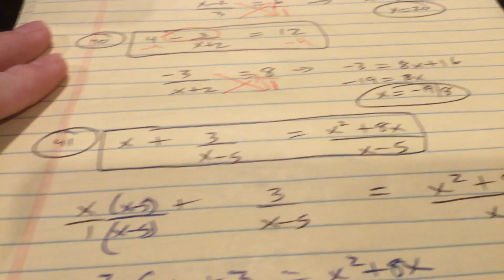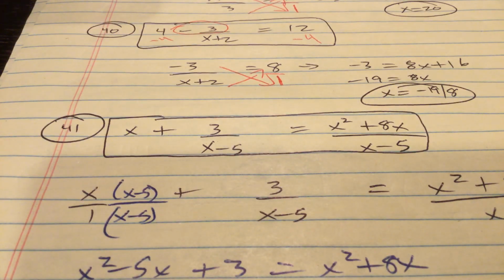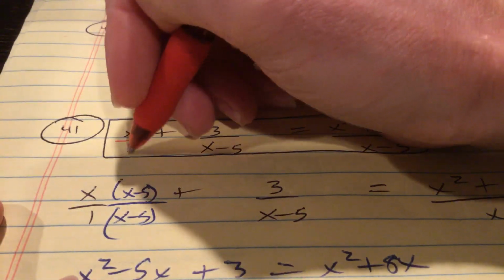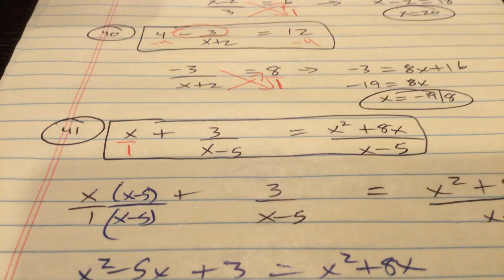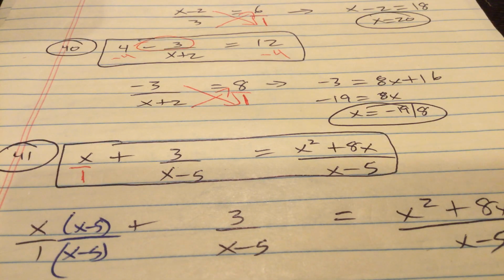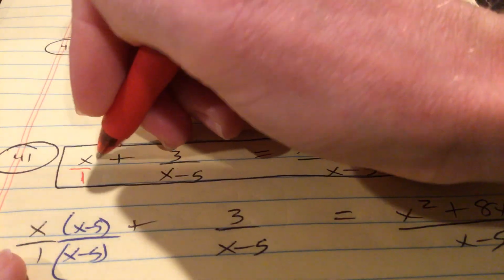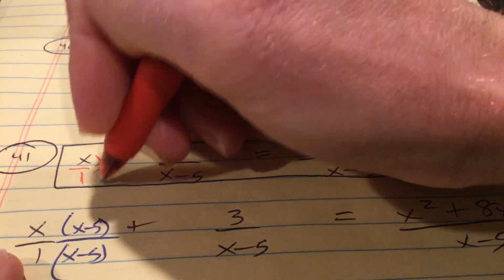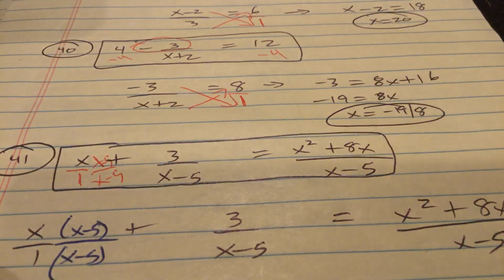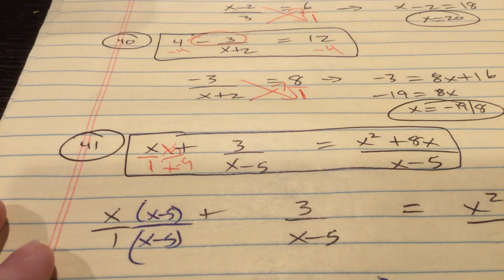On 41, you have x over 1 plus 3 over x minus 5 equals x squared plus 8x over x minus 5. X over 1 needs an x minus 5. All of the denominators now have x minus 5.